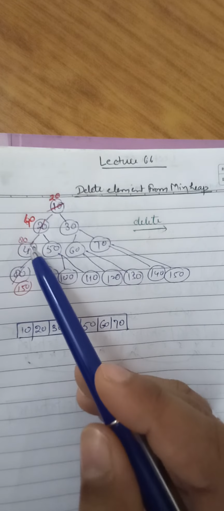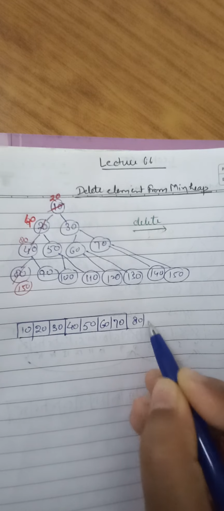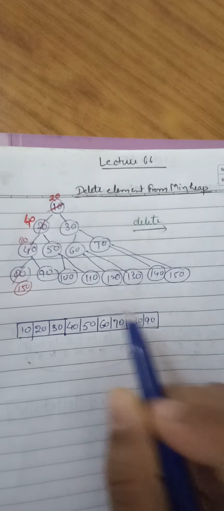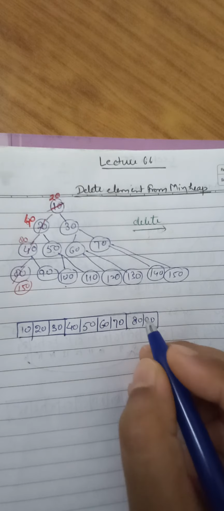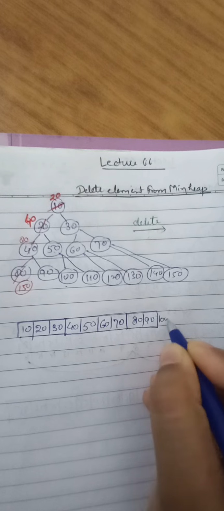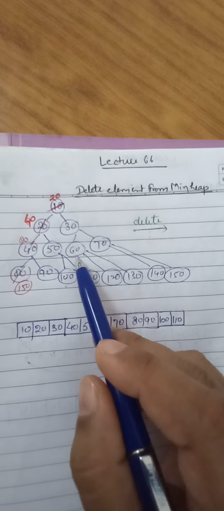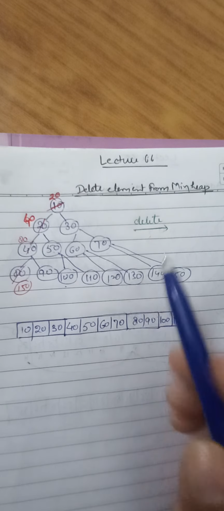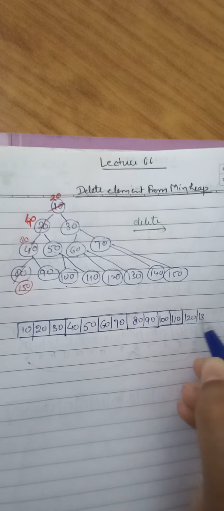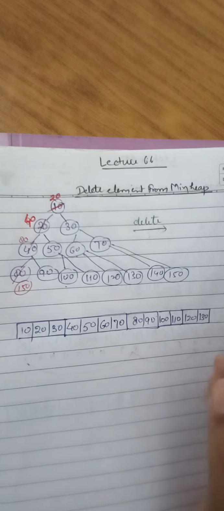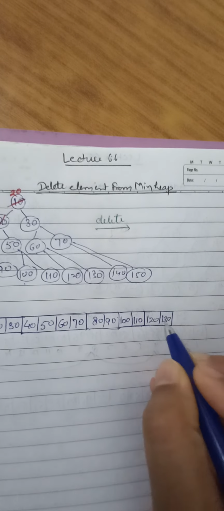Then the children of 40 are 80 and 90. Then the children of 50 are 100 and 110. Then the children of 60 are 120 and 130, and the children of 70 are 140 and 150.